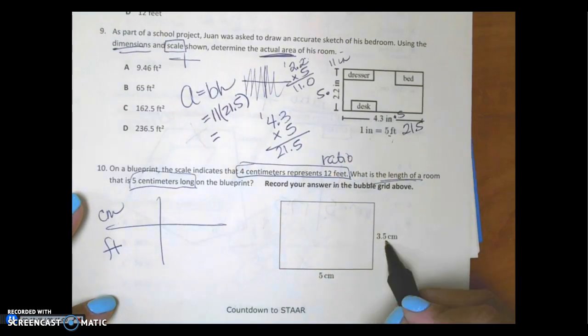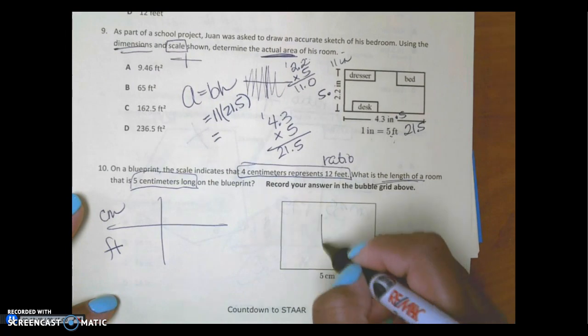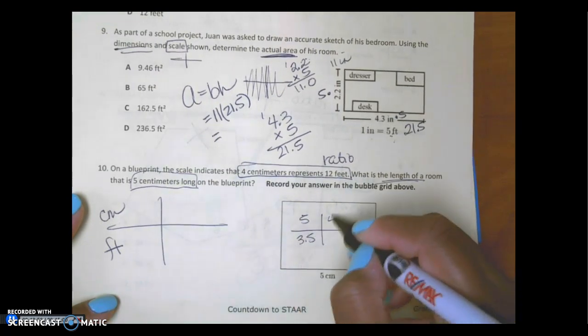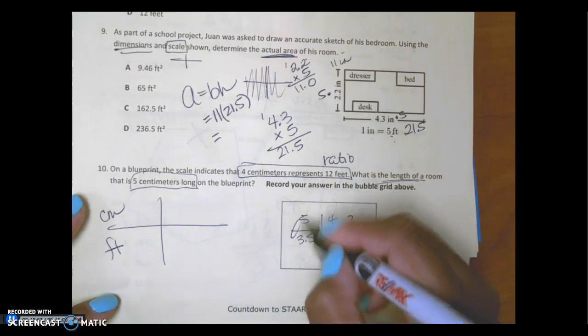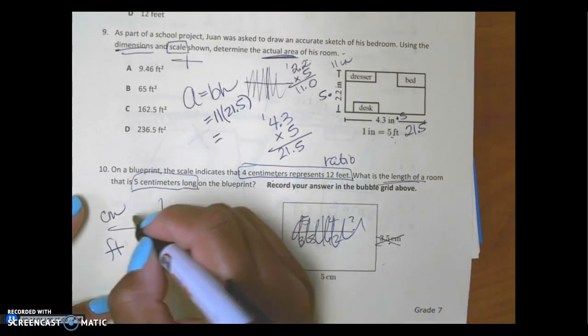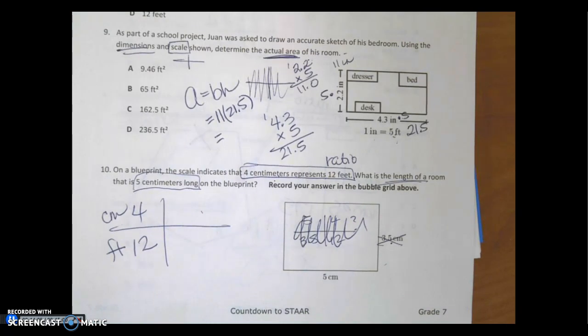Do I need this 3.5? No. They do this so you can do this. 5 and 3.5 and 4 and 12. And then you're like, huh? What do I do there? This is wrong. They give you 4 and 12. And you need to figure out who to put there. Okay? Get to work.